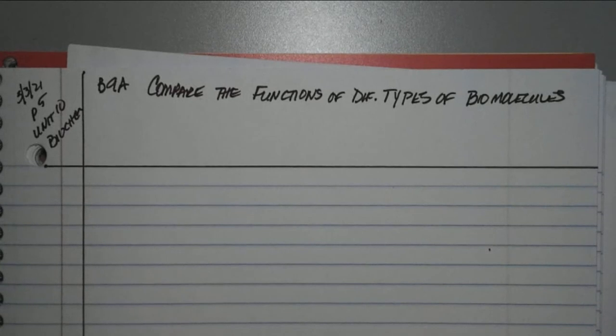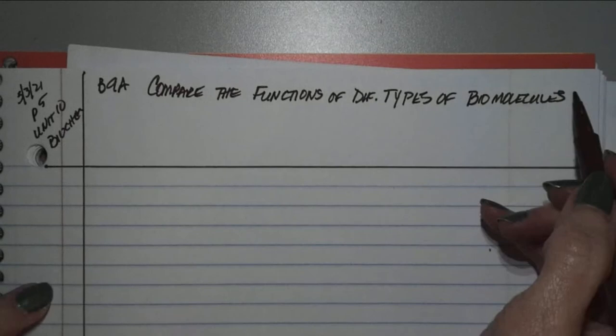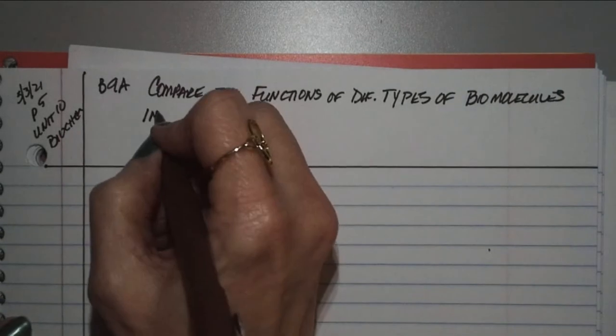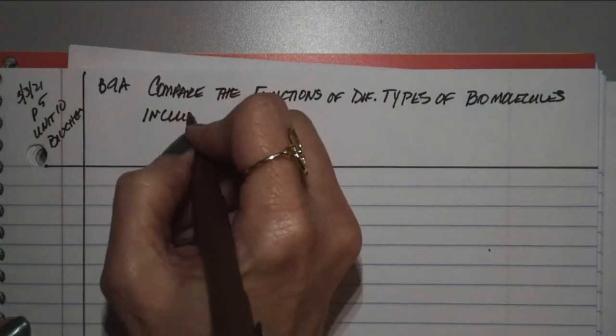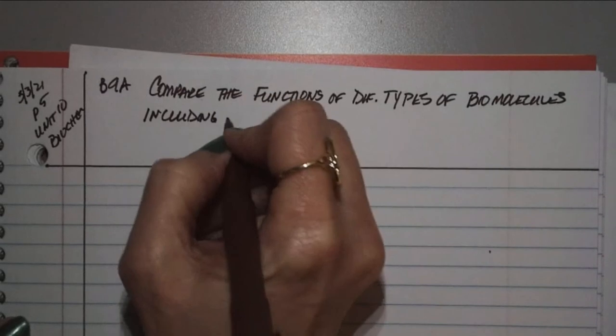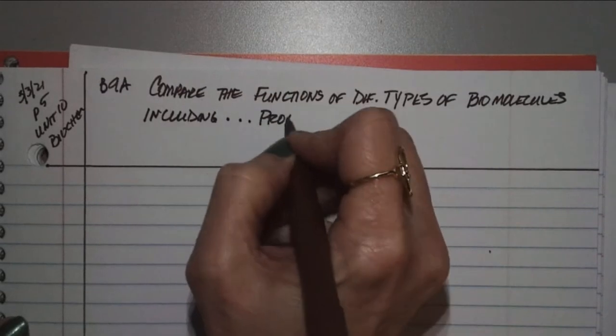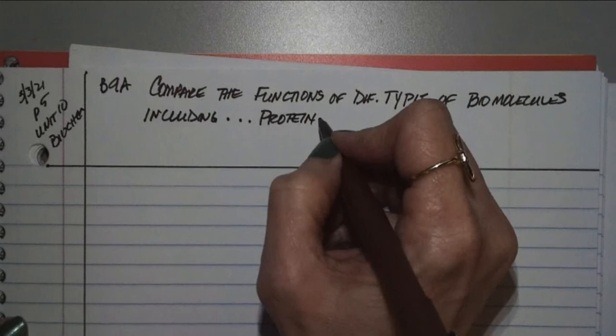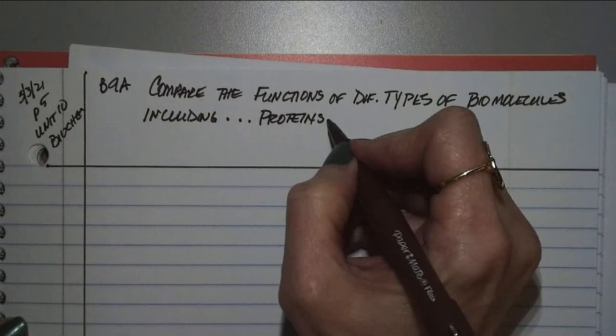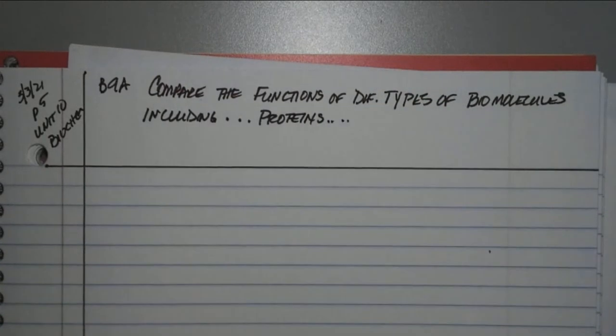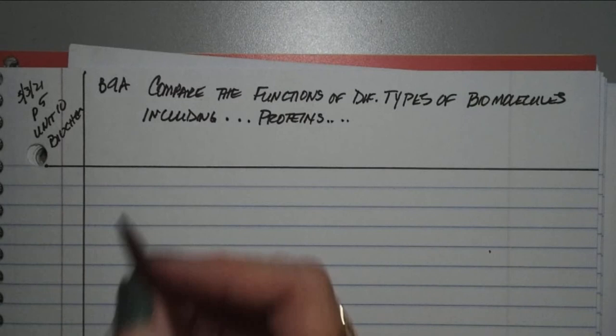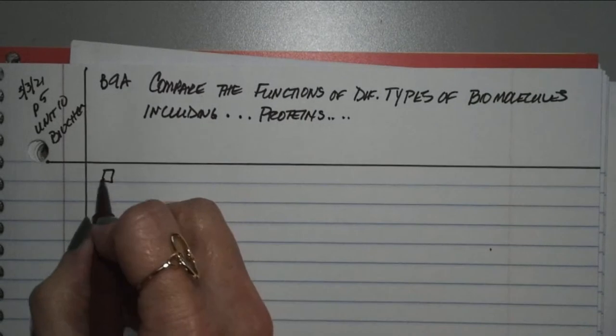So you're going to compare the functions of different types of biomolecules, including... We're doing proteins. We already did carbohydrates and lipids, and we're going to do nucleic acids tomorrow. So I'm not going to write those down right now. So we're doing proteins today. And again, just like the other ones, the little square here will be the third of the biomolecules. So every time you see a square, that's going to be a biomolecule.